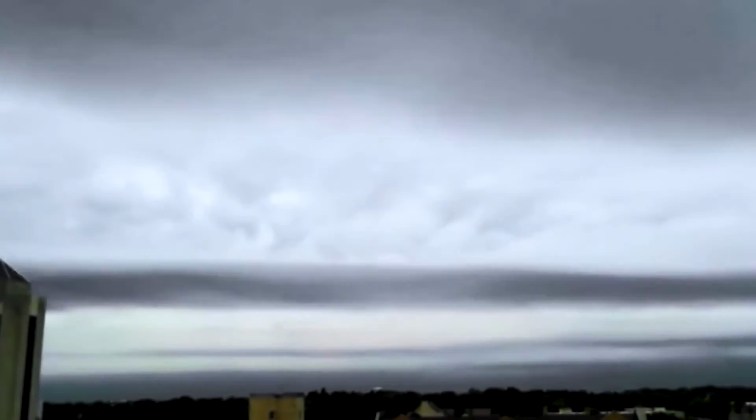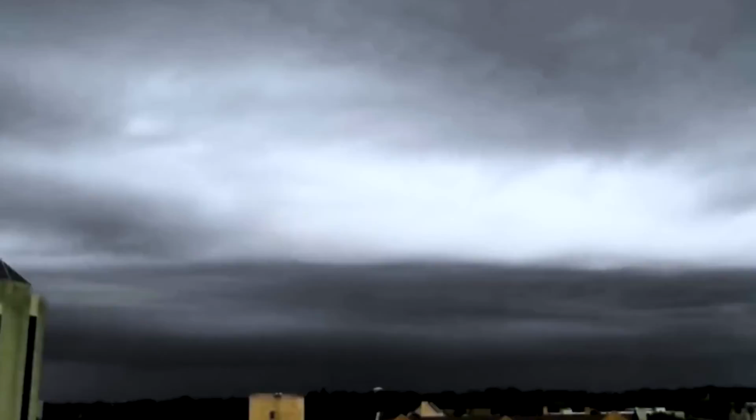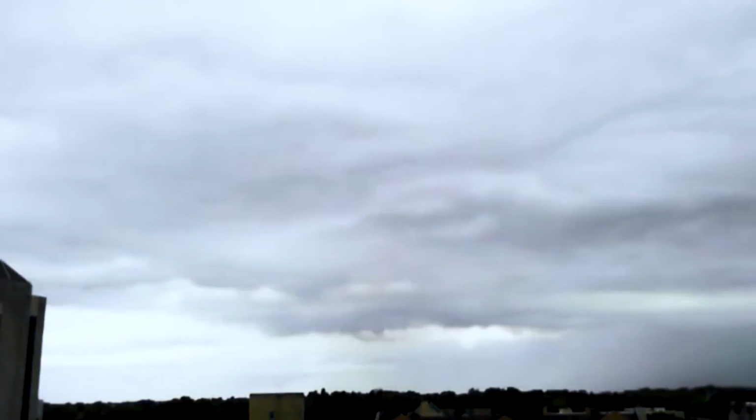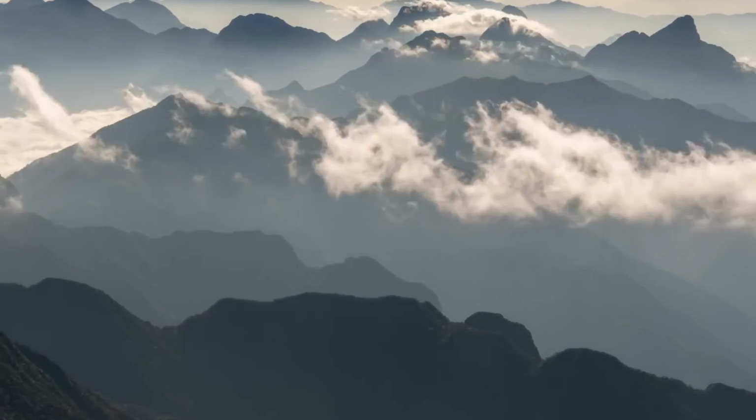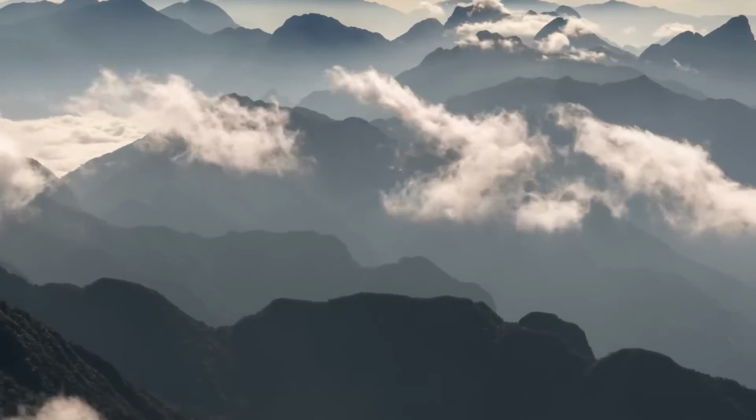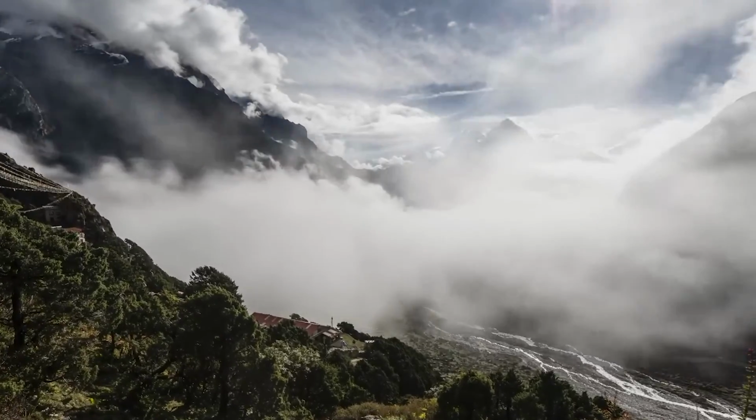There are several possible causes for this. Orography, or the wave-like movement brought on by the flow of air over high terrain, is one. There may be additional causes, such as atmospheric gravity waves, horizontal wind shear, or convection, which is the transfer of heat or matter between fluid entities.